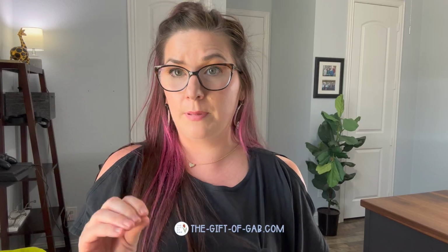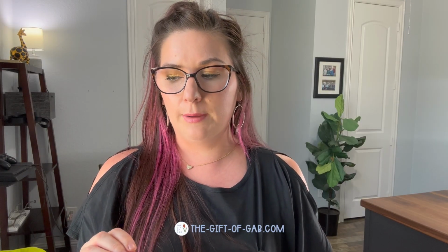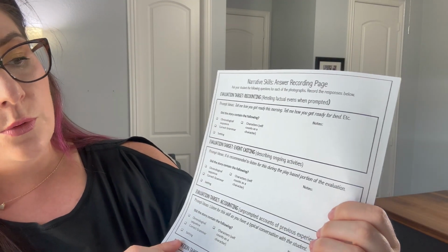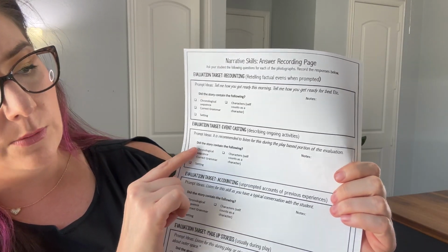That is the very basic foundation of storytelling, which I did not know for a long time. And I'm a little embarrassed to admit that, but I know now. So I'm going to share it with everybody. That's why we target sequencing. That's why sequencing is so important. It is the foundation of storytelling skills. So if our student can't do that, we really need to be focusing on that to work on those pragmatic language storytelling skills.